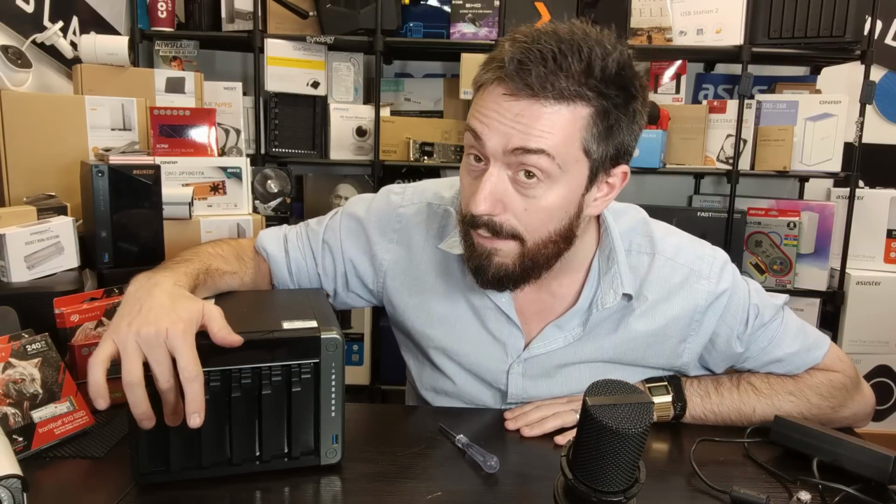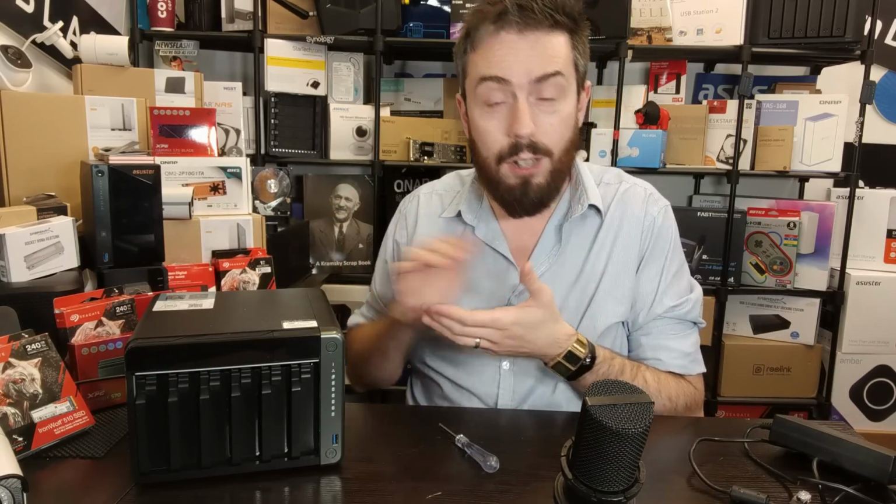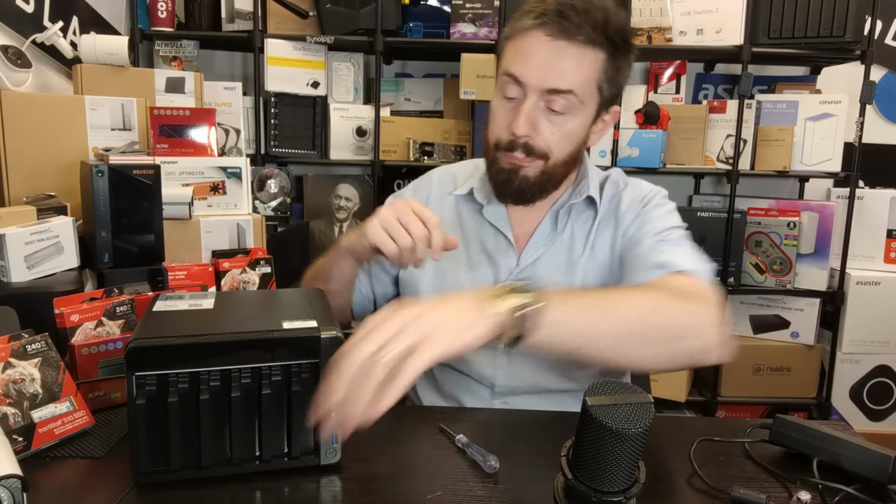But as long as you hear the click when you install it in, you should be absolutely fine. Again, the amount of drives you put in and the types of drive you use are up to you. Just make sure they're all SATA and you'll be absolutely fine.